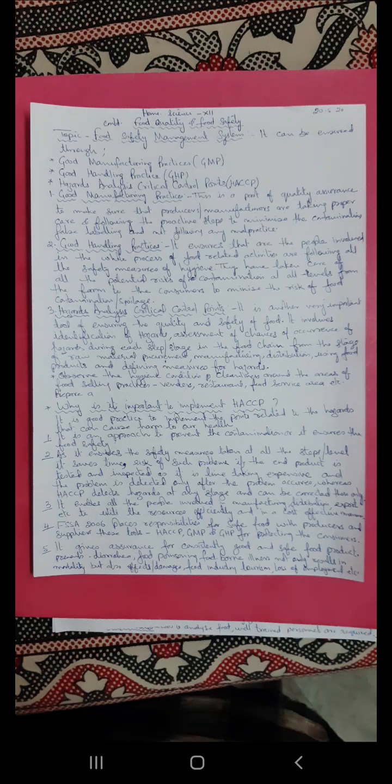Science, Class 12. We are continuing the chapter Food Quality and Food Safety. And the topic for today is Food Safety Management System. This is related to ensuring the quality of the food along with its safety.